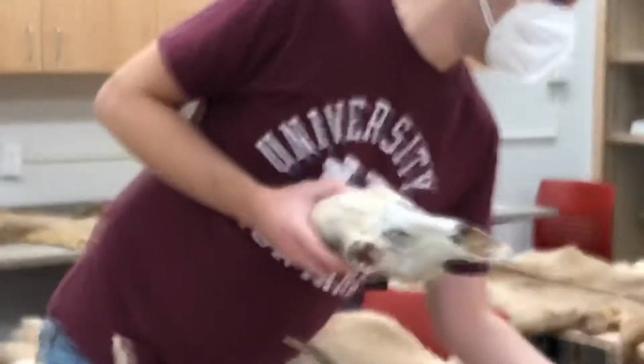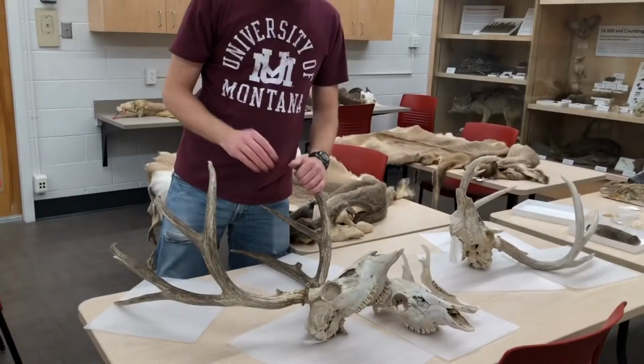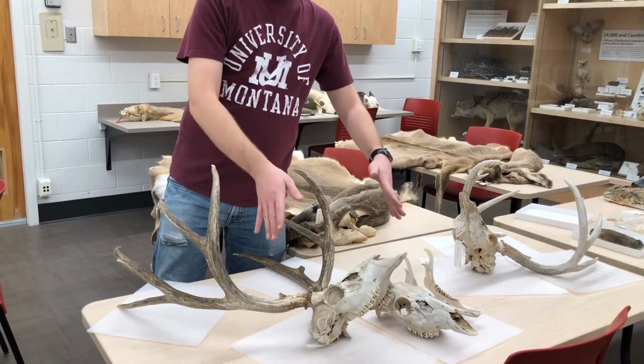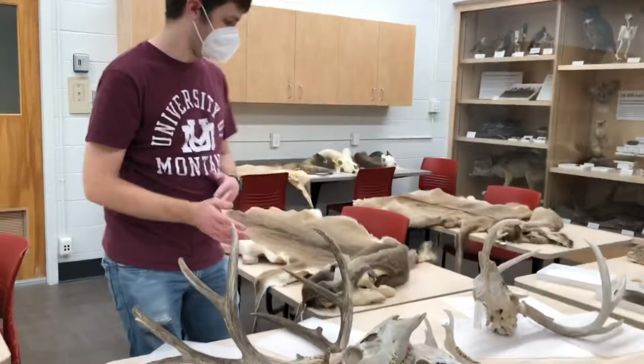And that is the best way to tell apart the skulls if you don't have antlers, which again, for most of the time, an animal will be female and never have antlers, or male and doesn't have it for a lot of the year.